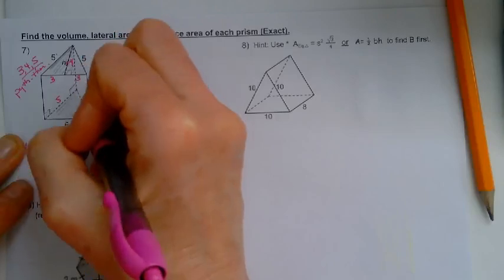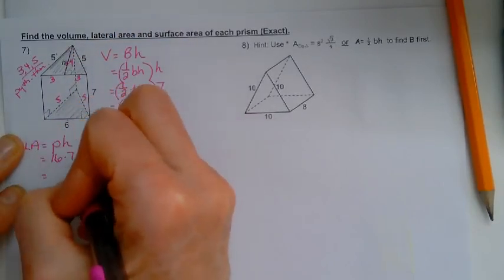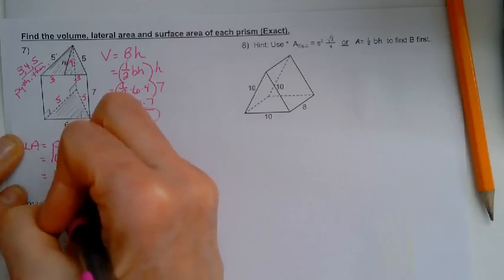The height. 16 times 7 is 42. Carry the 4. That's 112. So our lateral area is 112.